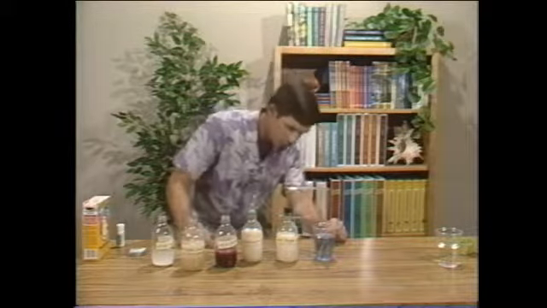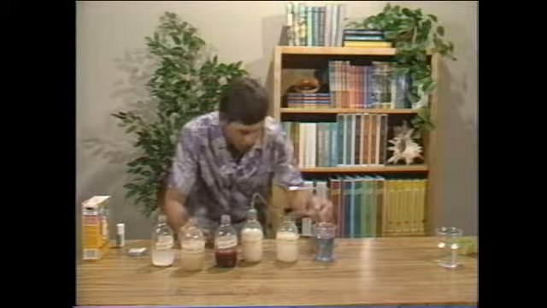Let's take a close look at these bubbles and see how fast they're coming out. The bubbles from the tube on the right appear to be coming out at a faster rate than those from the tube on the left. This would suggest that the greater the concentration of sugar, the more gas that's produced.